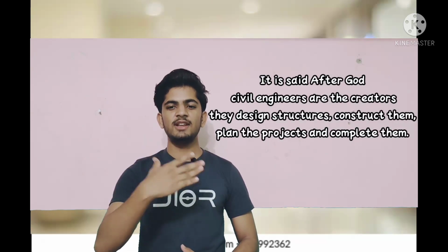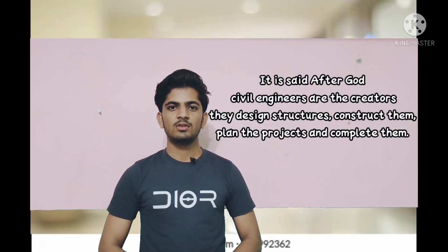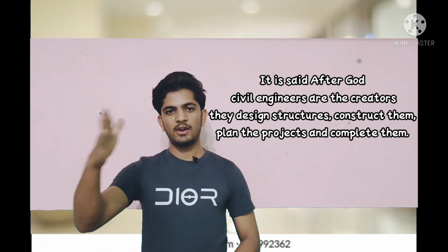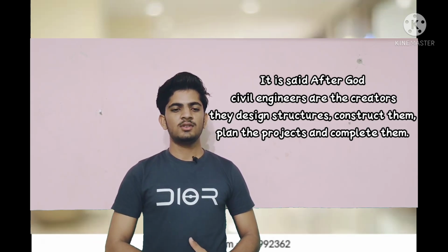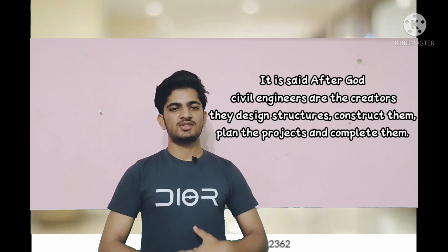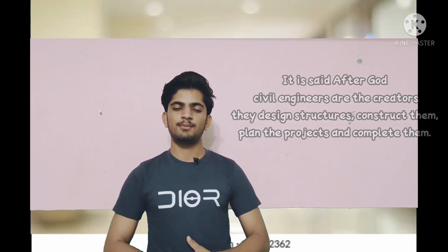In the thesis statement you give the number of paragraphs and the names of the paragraphs that you will write in the body. Okay, so it is said, after God civil engineers are the creators. So this is how I wrote a sentence, but now I am going to tell you which paragraphs I will write. They design structures, construct them, plan the projects, and complete them. These are 4 paragraphs. The first one is they design structures, the second is construct them, the third is plan the projects, and the fourth is complete them.